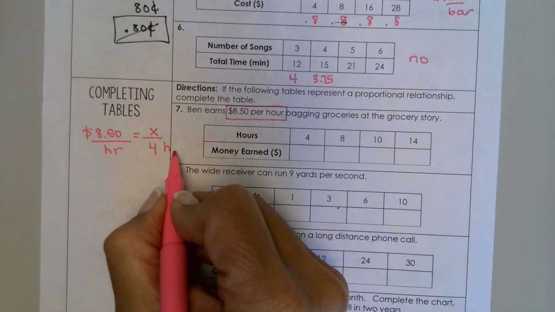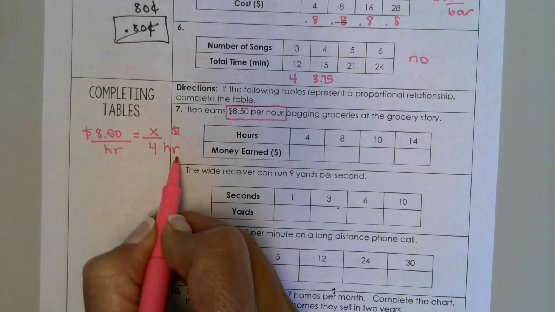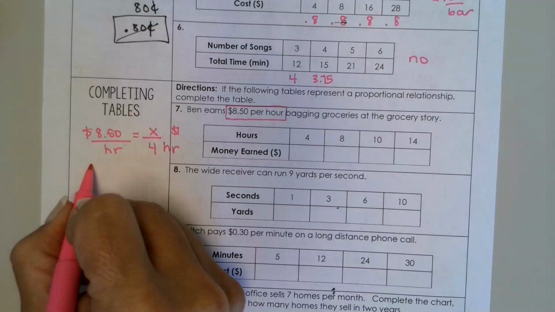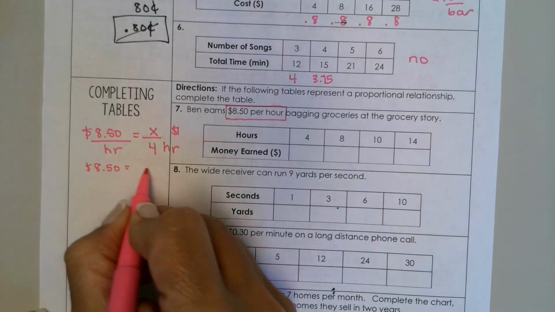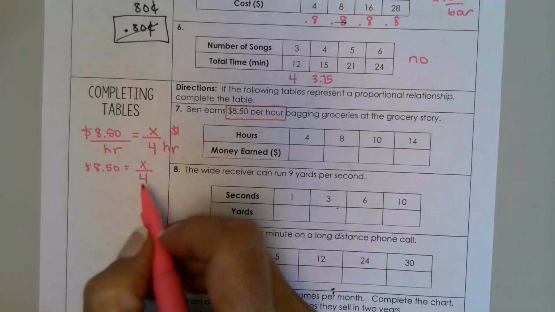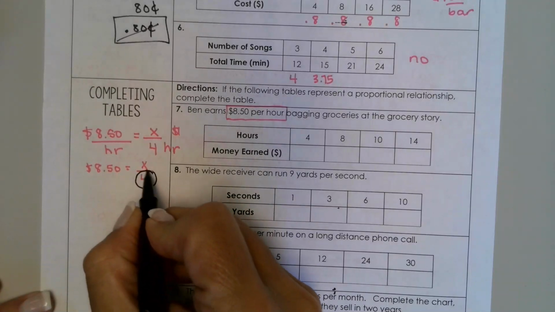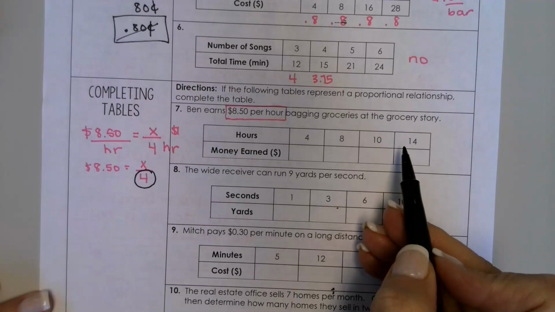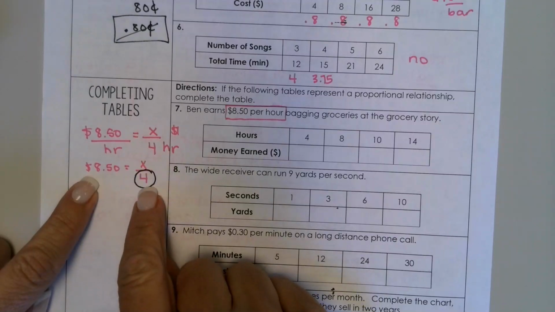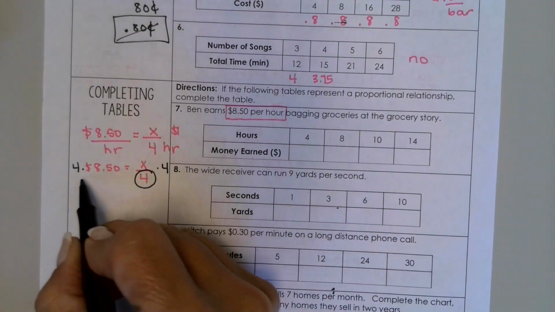So if this is hours, and this is money earned, then I have money equals money, and hours equals hours. Okay, so this is what the whole thing looks like. If I were to simplify this down a little bit, I have $8.50 equals money over hours. So if I'm going to solve this, my time is going to change, right? 4 hours, 8 hours, 10 hours, 14 hours. So if I look at this, this is super easy to solve, because if I'm solving for x, then I'm just going to multiply this side by 4, and I'm going to multiply this side by 4, and then this is going to give me my answer.